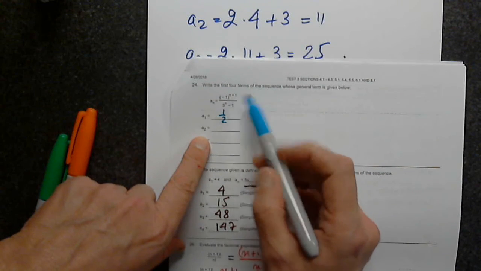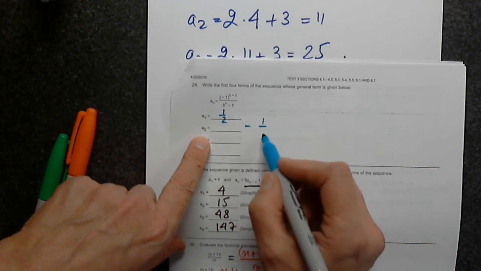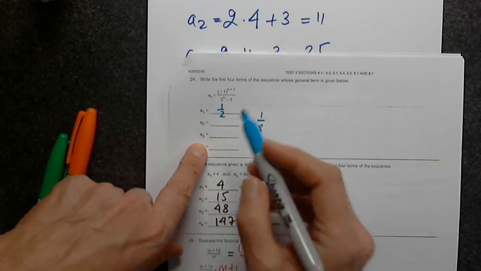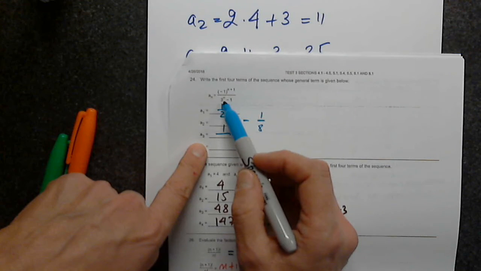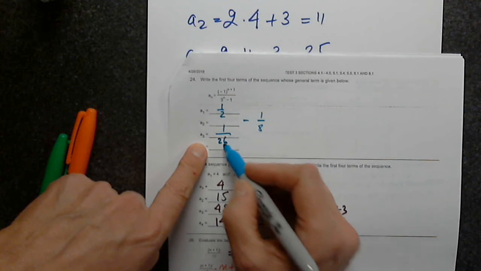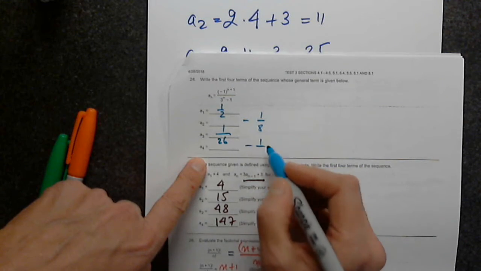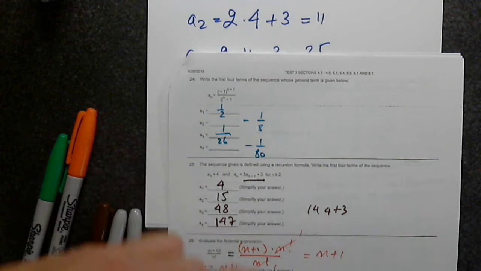A2. Yes, negative 1 over 3 squared is 9. 9 minus 1 is 8. A3. The top is 1. 3 cubed is 27 minus 1 is 26. And the last one? Yes, indeed, negative at the top. And 3 to the 4th is 81 minus 1 is 80.